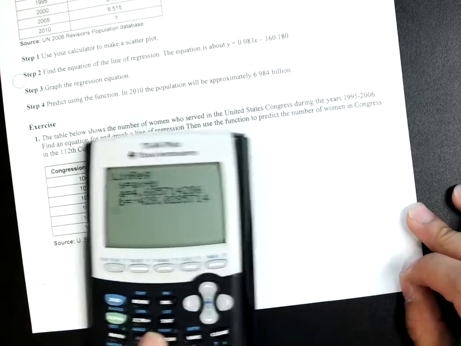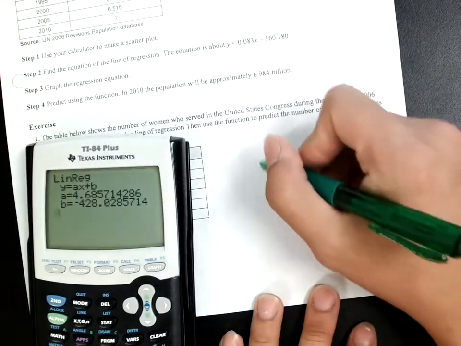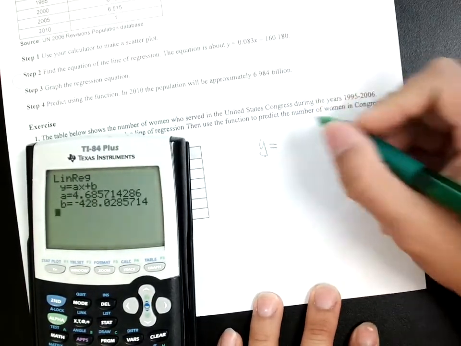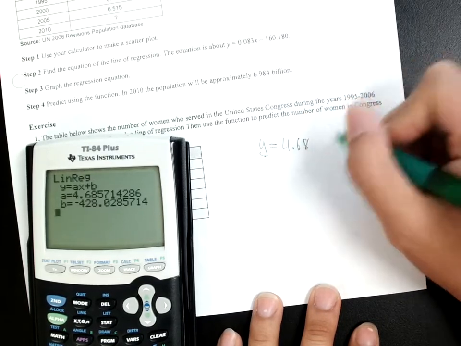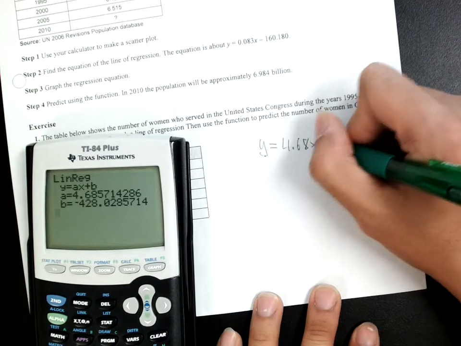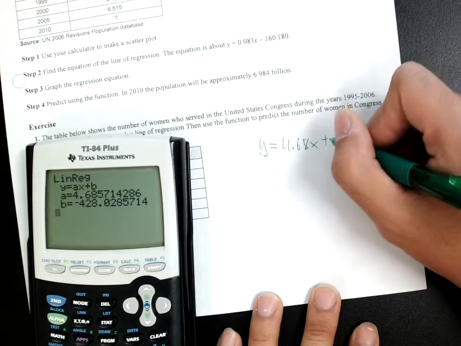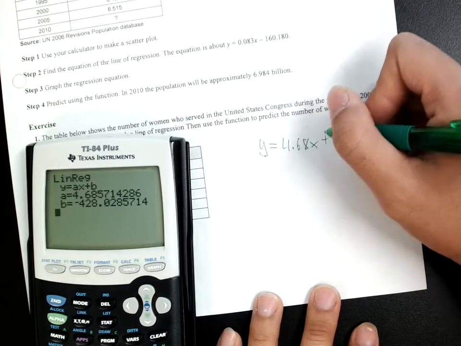this equation. So now you have Y equals 4.68X plus, well, negative.